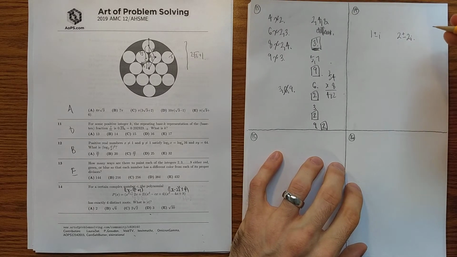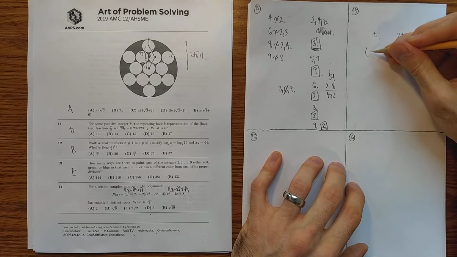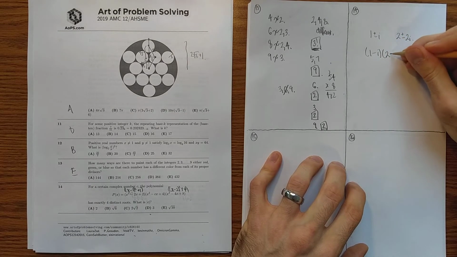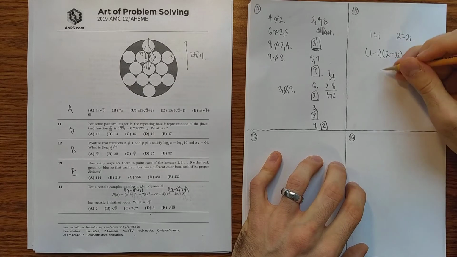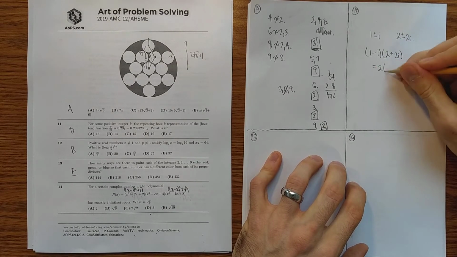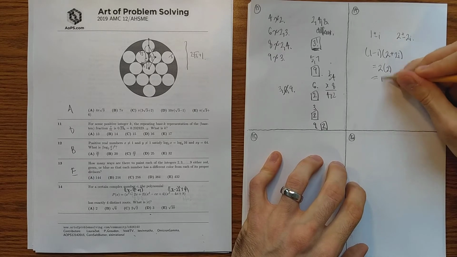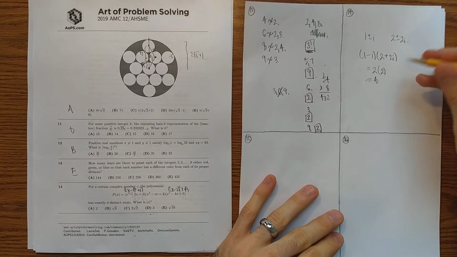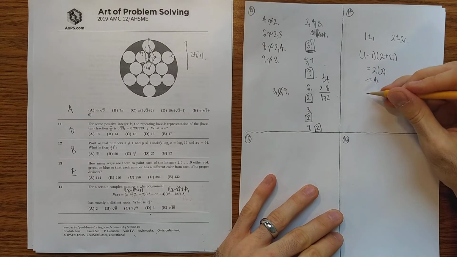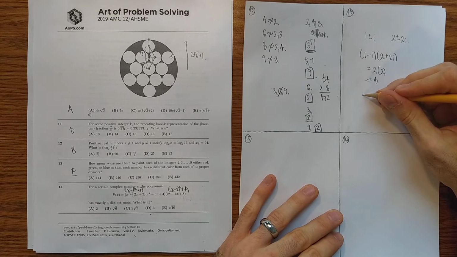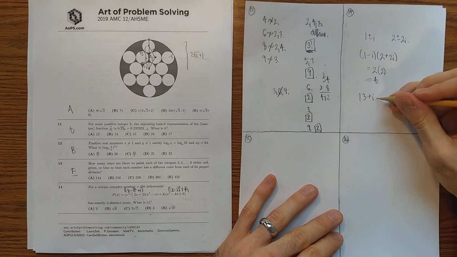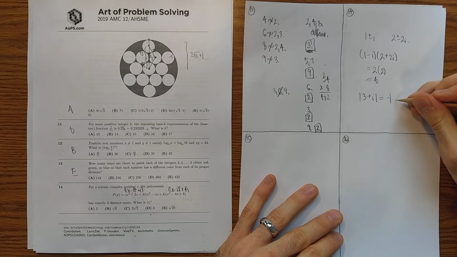Okay, I need 2 of these that multiply to 4. Okay, so 1 minus i and 2 plus 2i is 2 times 2, which is 4. Okay, so these are the good roots. And C, I want to take the sum of these 2 roots, so I get 3 plus i is the sum up to sign, and then I want the absolute value of that, so that's square root of 10.